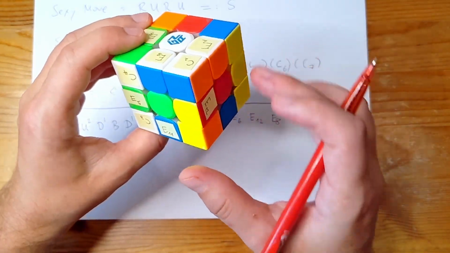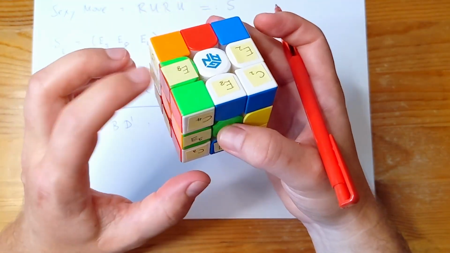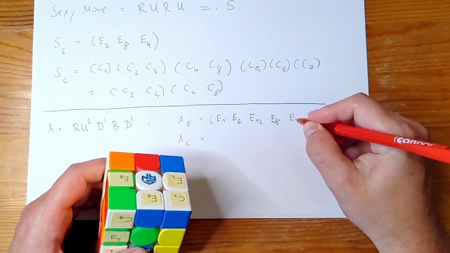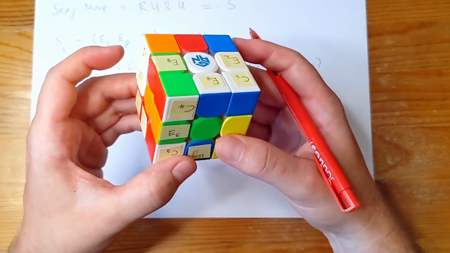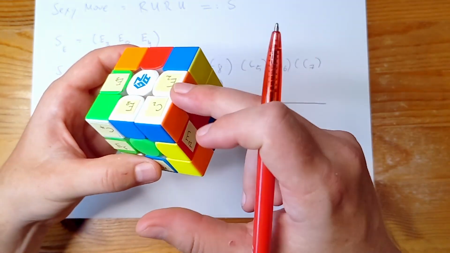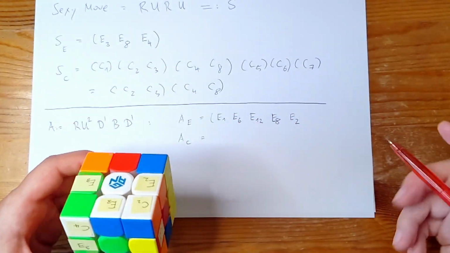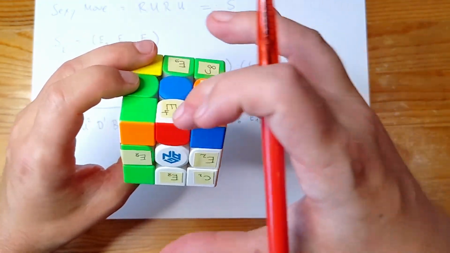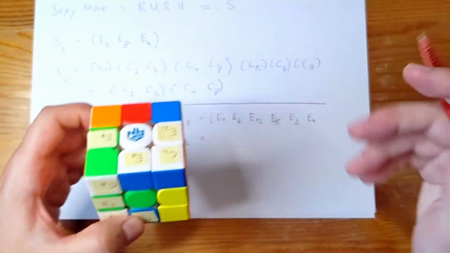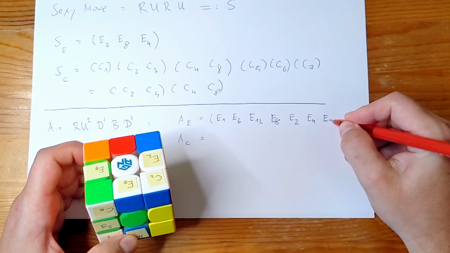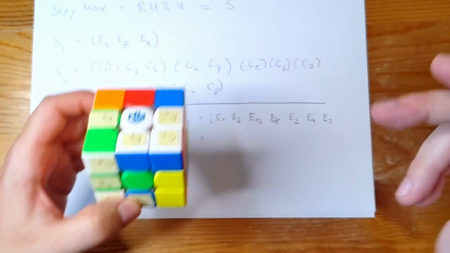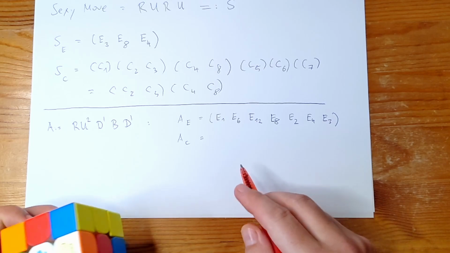And E8, so the green red one, has moved here, which was E2. And then E2, where did it go? Is here. So this is E4. And now E4, this went here. So this was actually E3. And E3 is here, so at E1. So this means that we have completed the cycle.